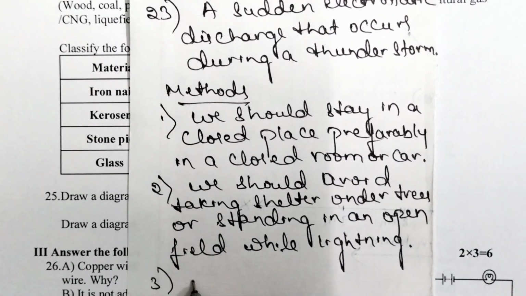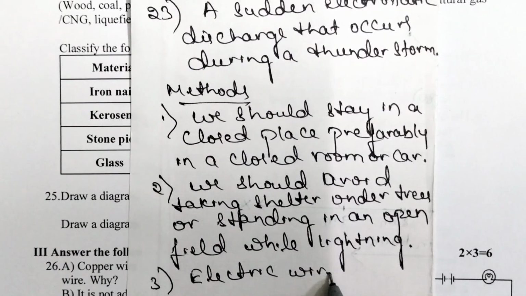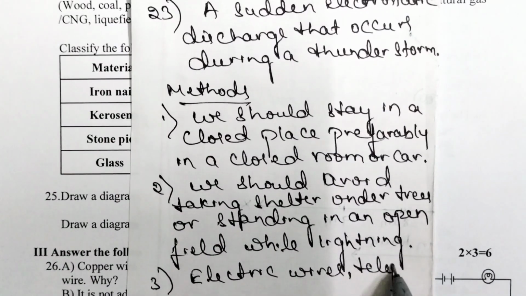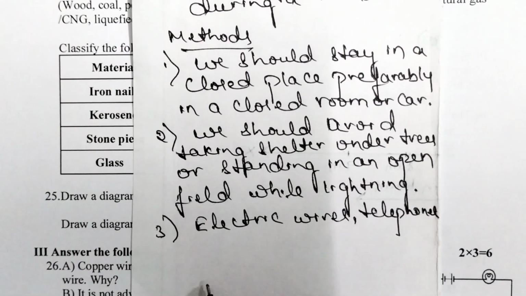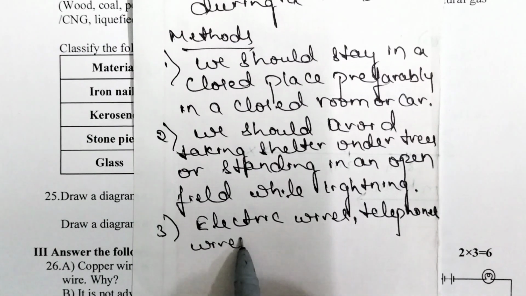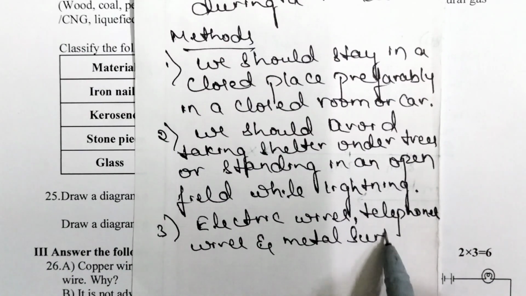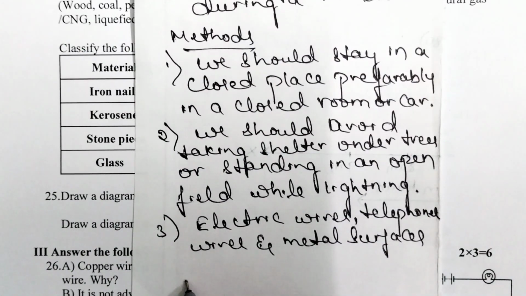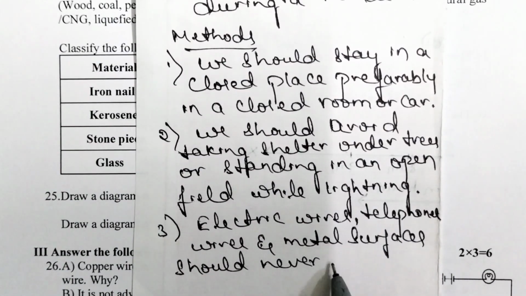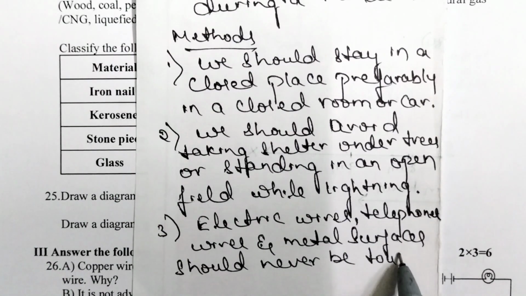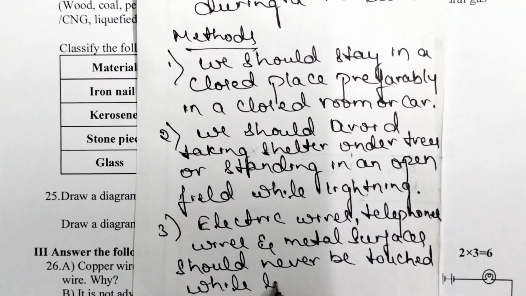Then the third one is electric wires, telephones, telephone wires, and metal surfaces should never be touched while lightning.